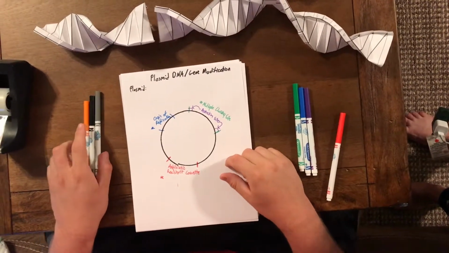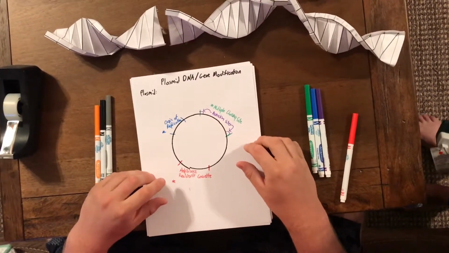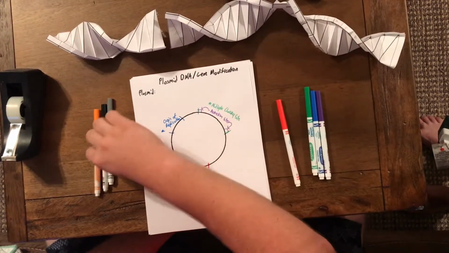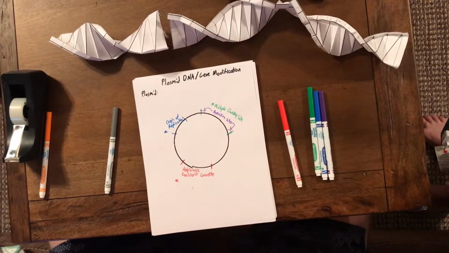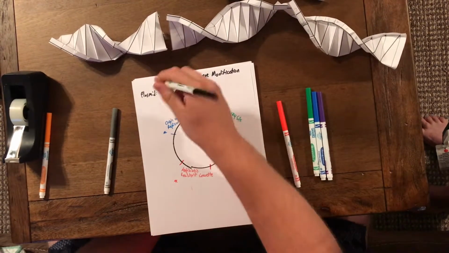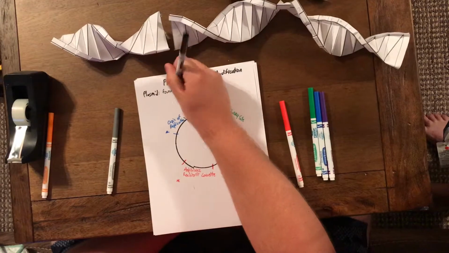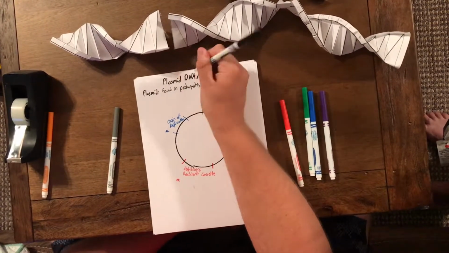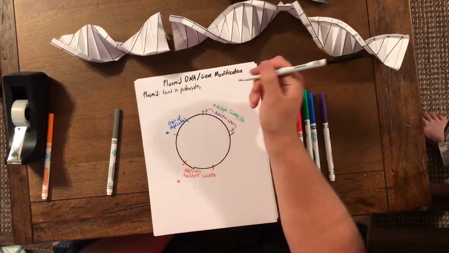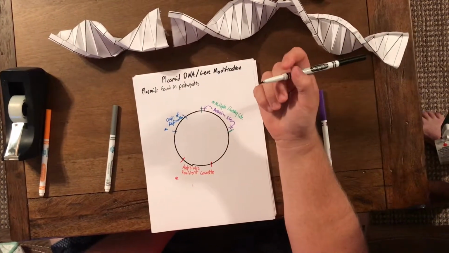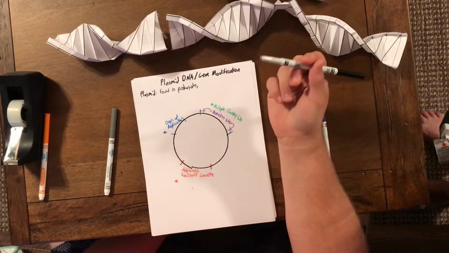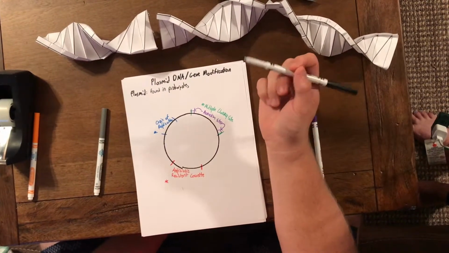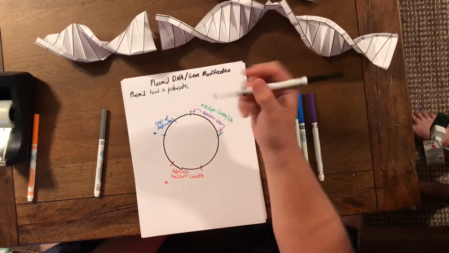Hey everybody, today we are going to discuss plasmid DNA and gene modification. But first we must ask ourselves, what is a plasmid? Plasmids are found in prokaryotes. Basically they are circular double-stranded pieces of DNA, so just kind of like our DNA, but circular. They are comprised of the four main bases: adenine, thymine, cytosine, and guanine.